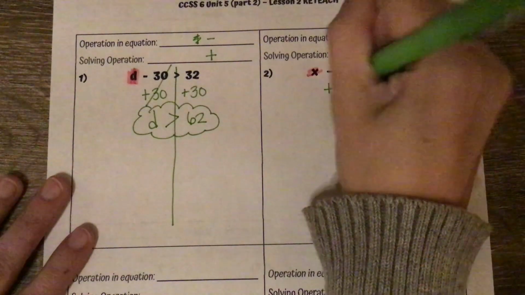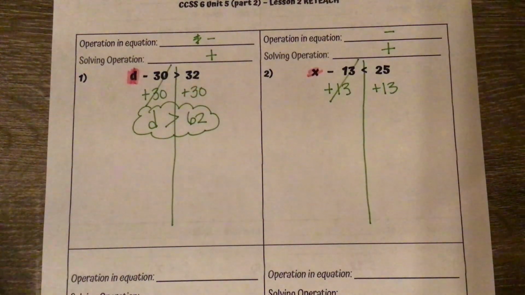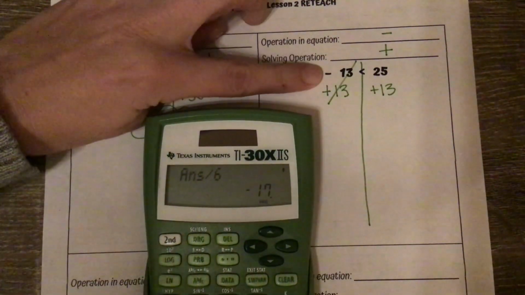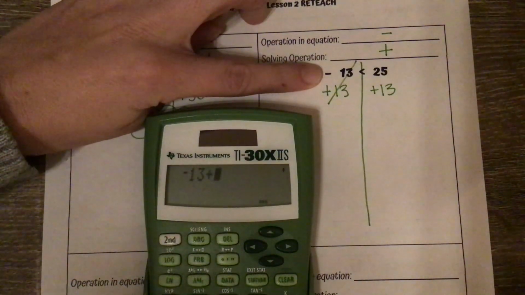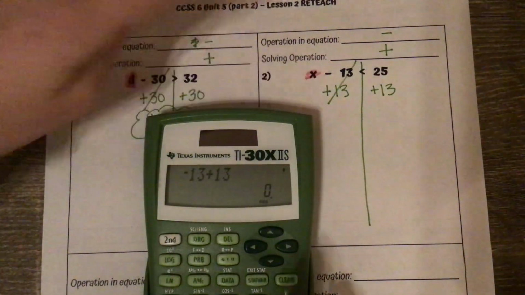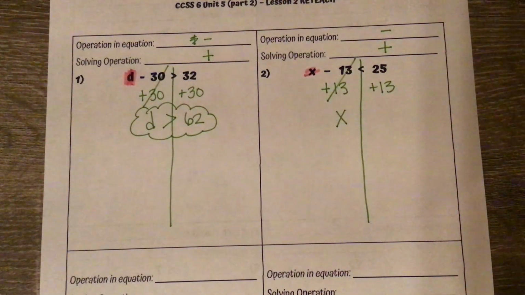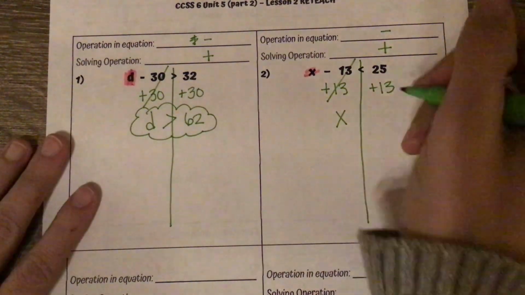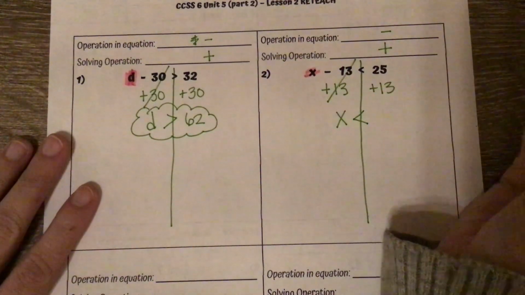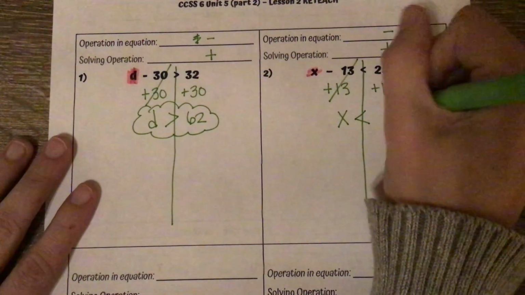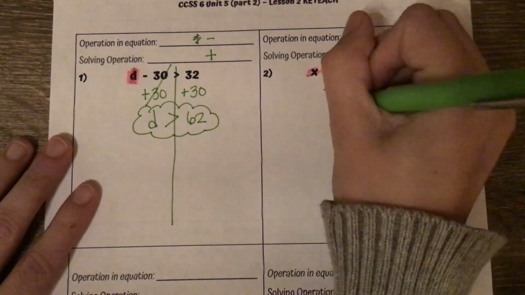It should cancel out on the side with the variable, because if you look at this, this is negative 13 plus 13 cancels to 0. We are left with just x on that side. I'm going to bring down my inequality sign. 25 plus 13 is 38.